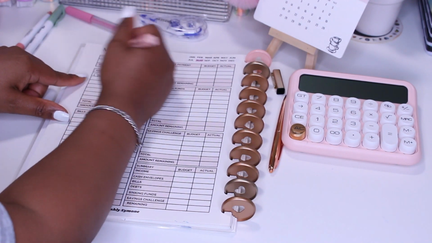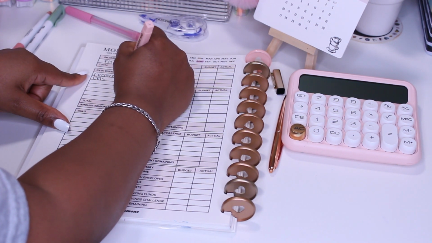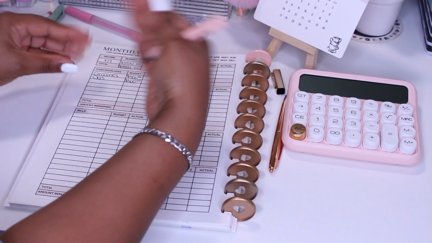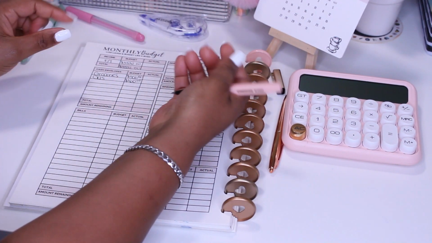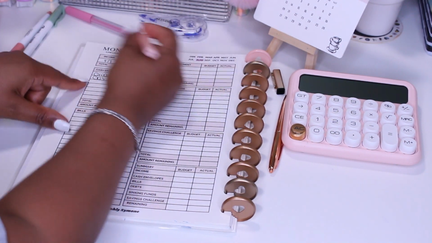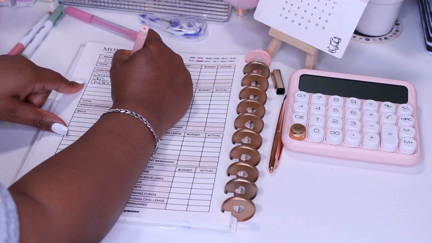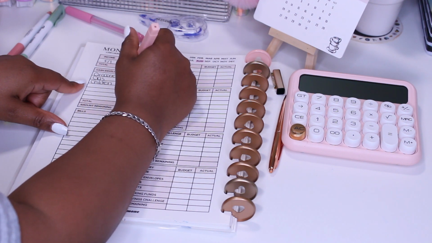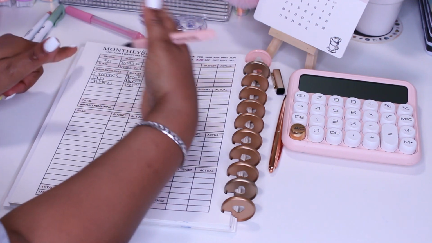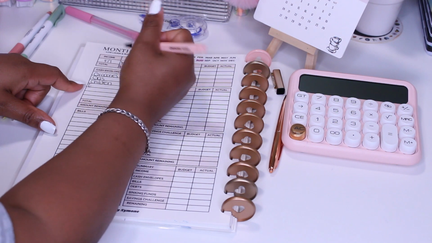Next up, I have gas, and for gas I am going to budget 160. Because it's summer and I'm not doing too much back and forth, my gas seems to be very low, so I'm just going to say 160. For children, I am going to budget $50. I feel like that will be reasonable. I don't necessarily need to get them anything. Last month I got quite a bit of stuff.